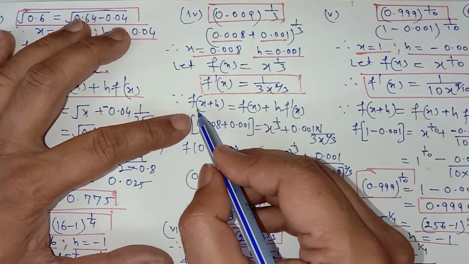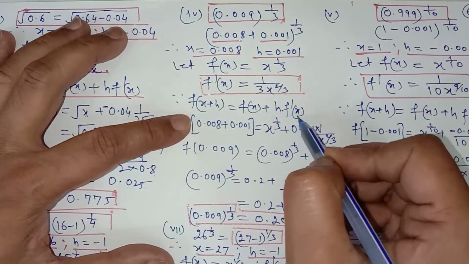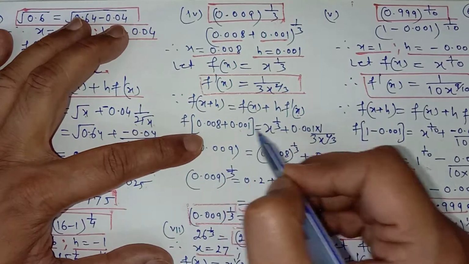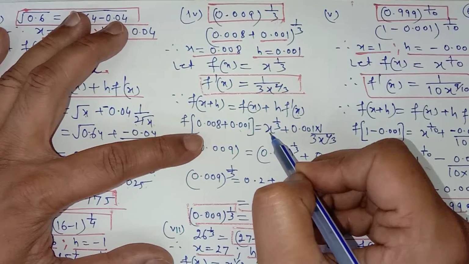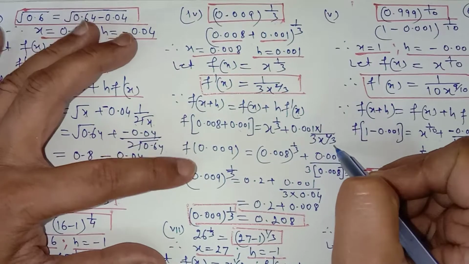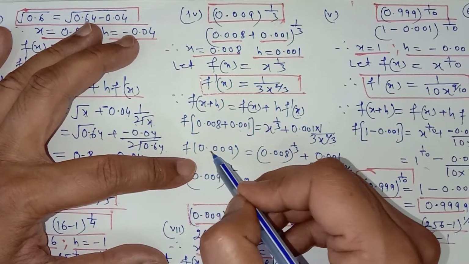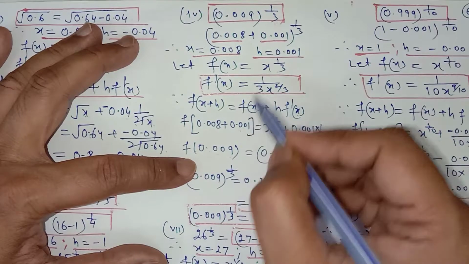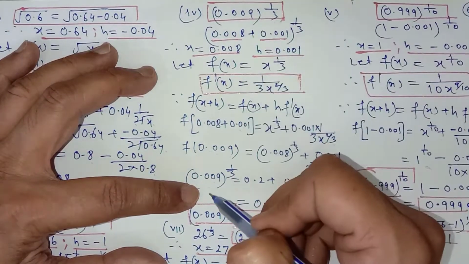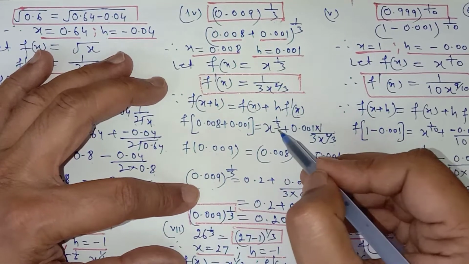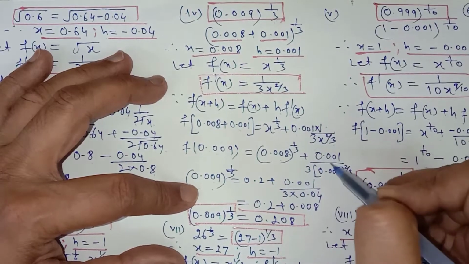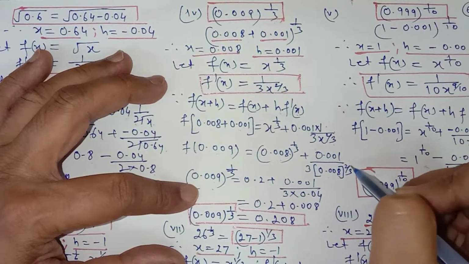Now with the same formula, f(x plus h) is equal to f(x) plus h f dash x. So x is 0.008, h is 0.001, f(x) is x raised to power 1 upon 3, and the derivative is 1 upon 3 x raised to power 2 upon 3. When you add these two numbers, it will be equal to 0.009. f(0.009) will be equal to 0.009 raised to power 1 upon 3. On the left hand side, we always get this, as we have told you many times. Now replace the value of x as 0.008, which gives 1 upon 3, 0.001 upon 0.008 raised to power 2 upon 3.